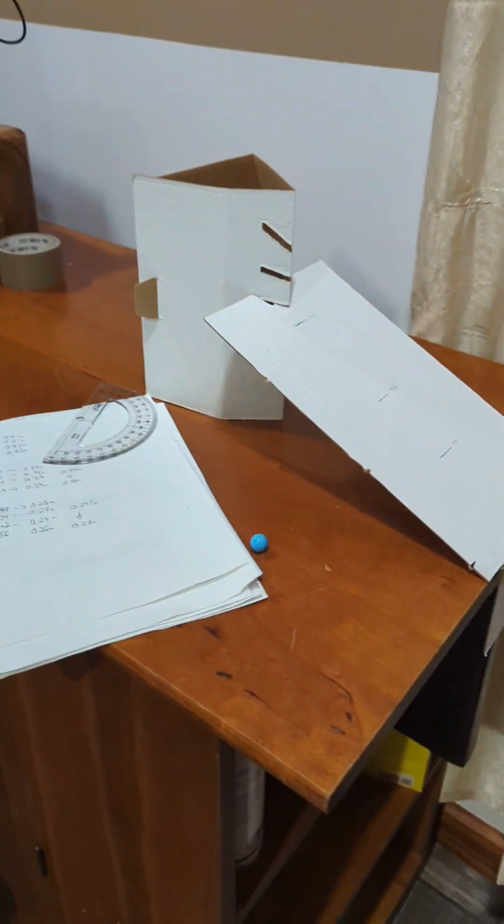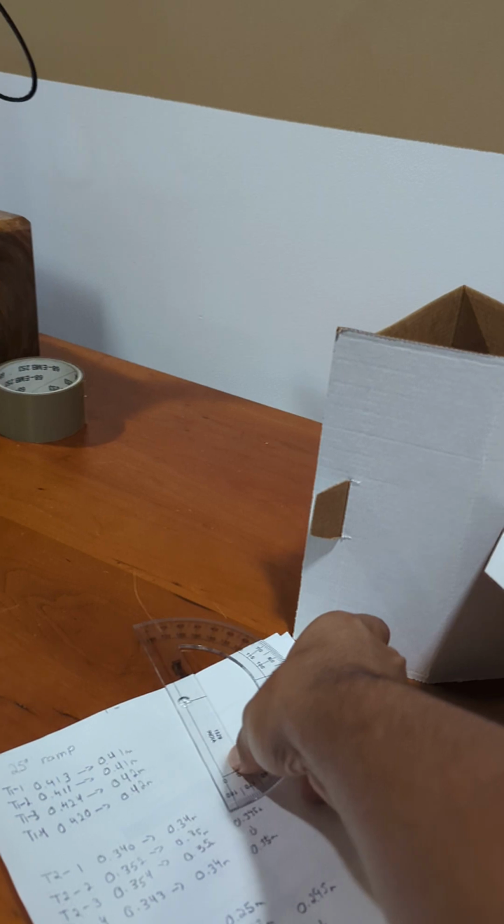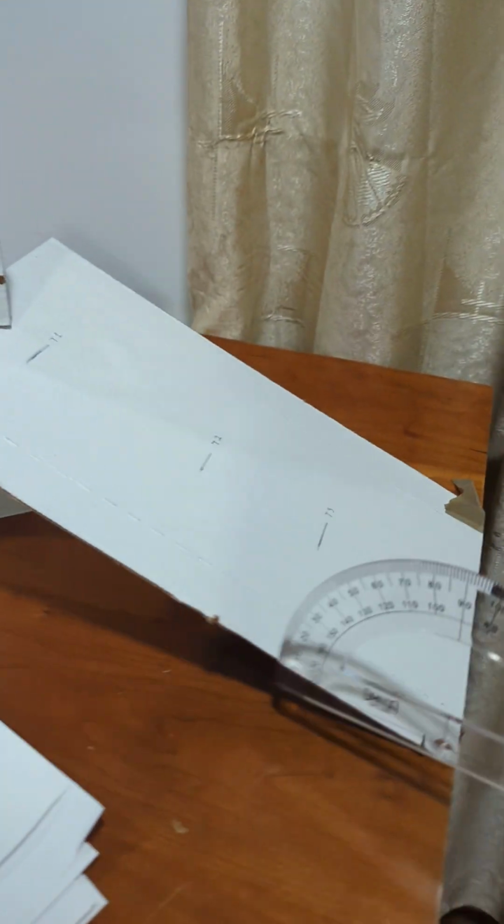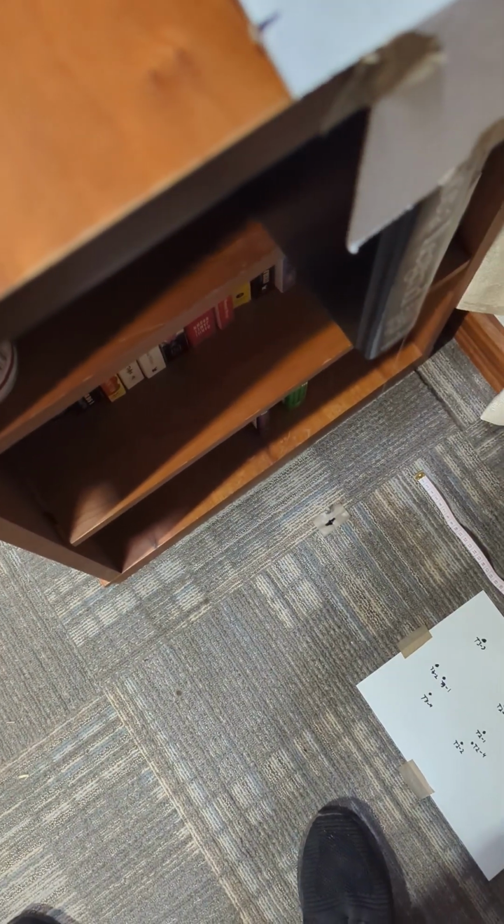This is Lab 1 for 2D projectile motion for Physics 113 for the fall semester. Right here, I have my lab set up where I use the protractor to measure the degrees. Here is the marble that we use. I tied a fishing line to a weight to measure off where the end of the ramp goes down.